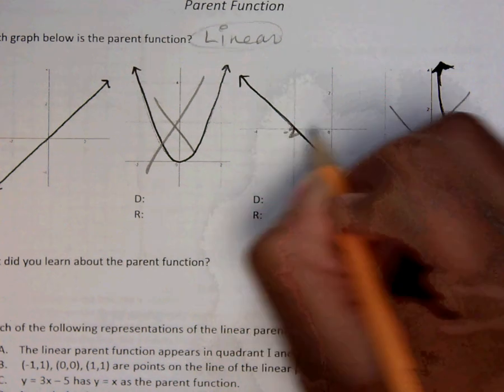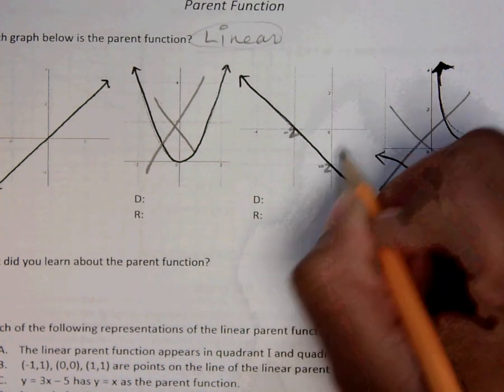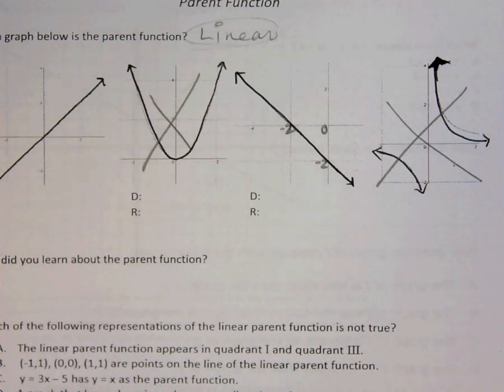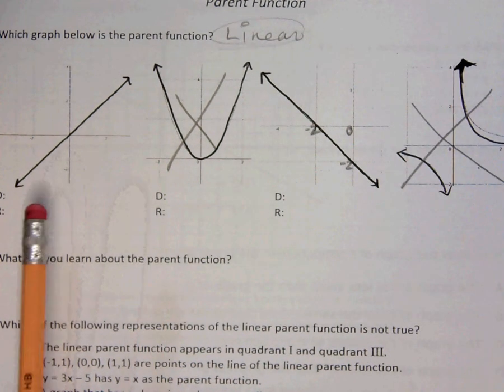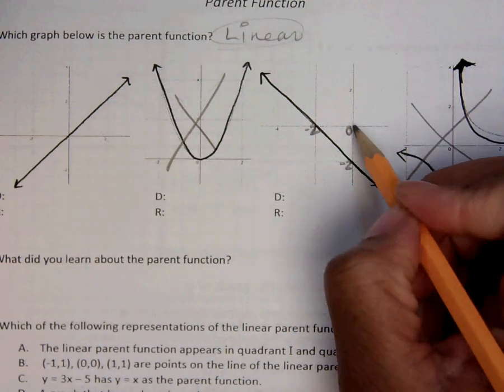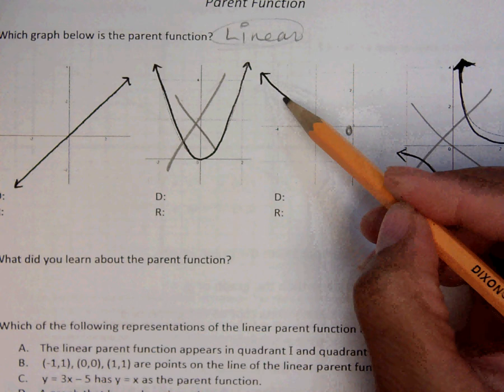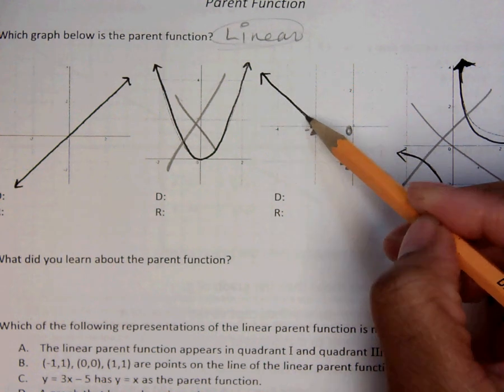So I have 2 lines. They both go through 0, 0. Well, I take that back. It looks like that is negative 2. And that is negative 2 down there. And 0 is right there. So that leaves me with no choice. It has to be A.